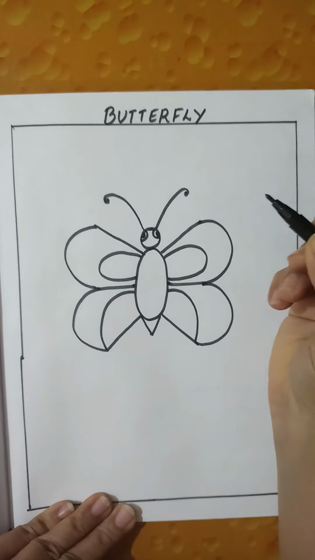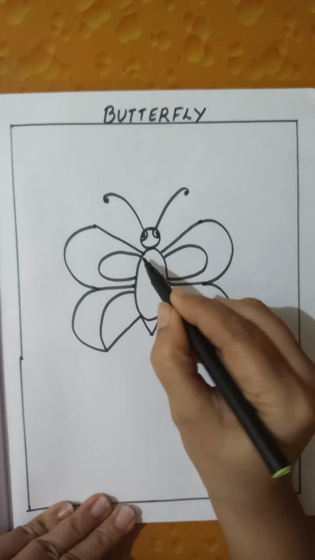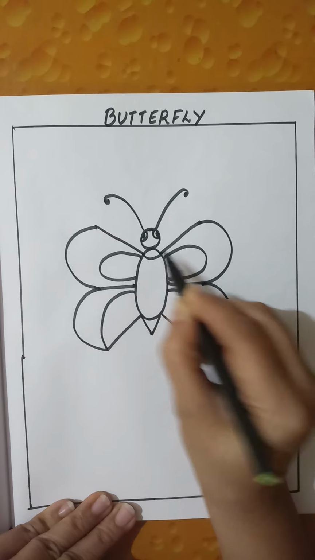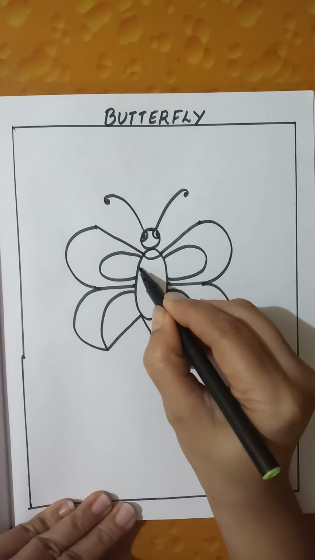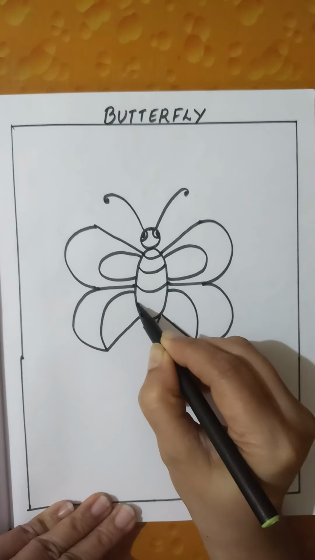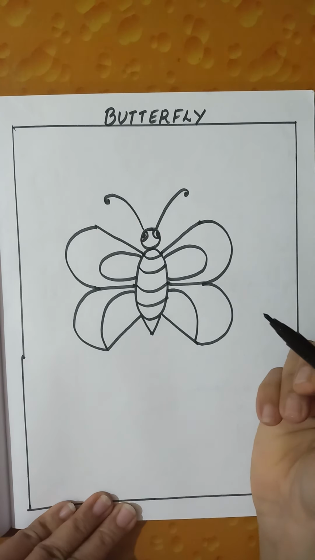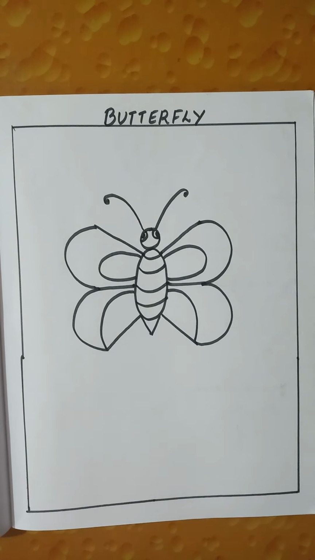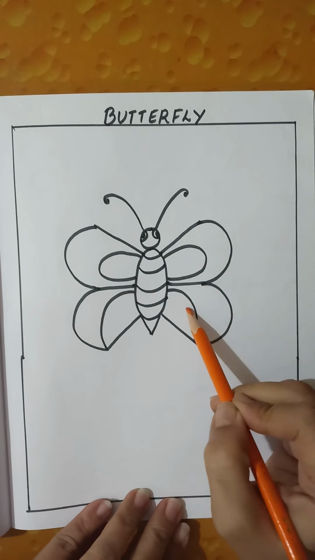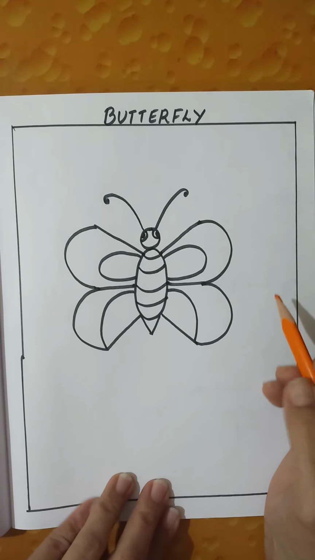You can show the dot also. Then from both these edges you can draw a curve here. Then one more curve, one more curve, one more curve. So your butterfly is ready. Okay. Now you can give your own colors, or I'll give my colors. You can just see. First thing is I'm going to give one light, one dark, one light, one dark. So you can also apply like that.